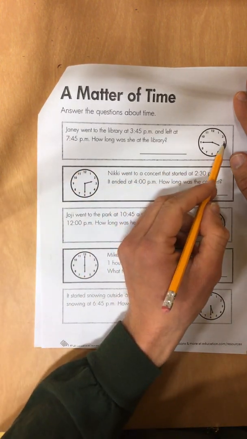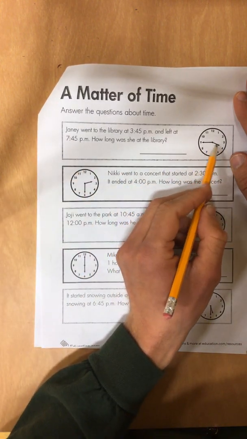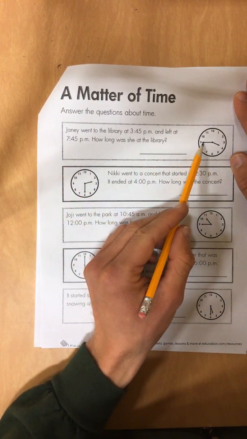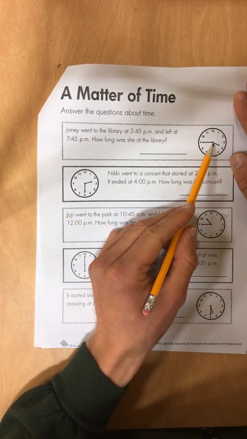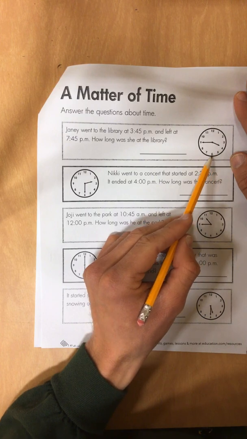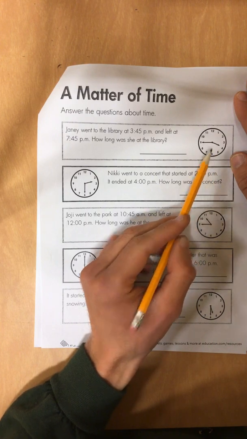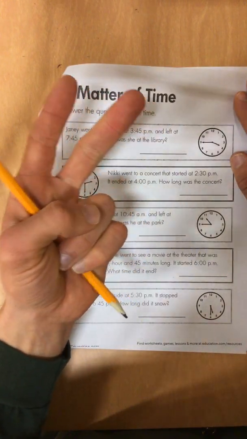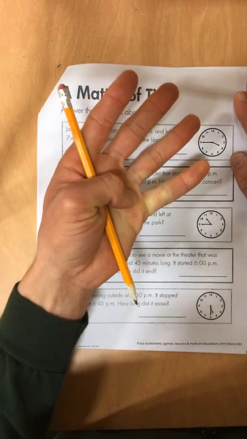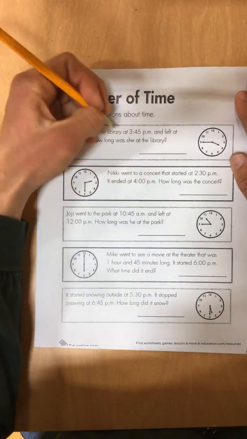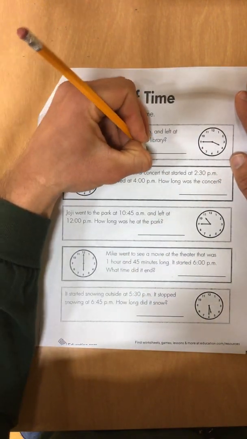So she started at 3:45, which is what it's showing here, and left at 7:45. So our minutes hand doesn't change. So we can all focus just on the hours hand. So 3:45, 4:45, 5:45, 6:45, 7:45. She went for 4 hours.